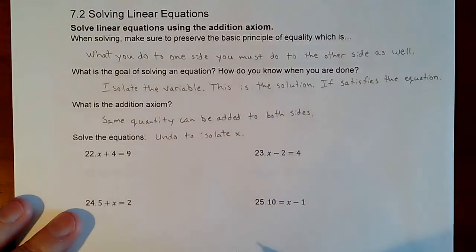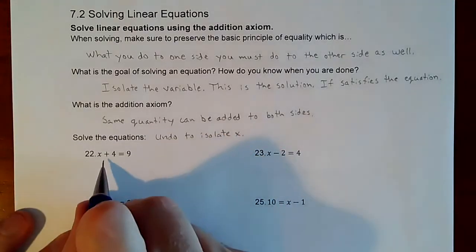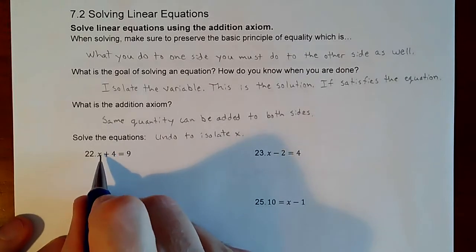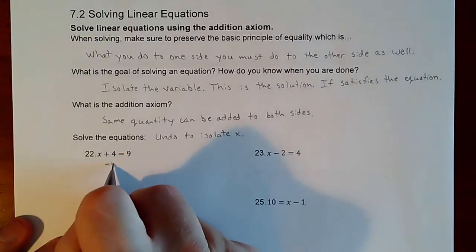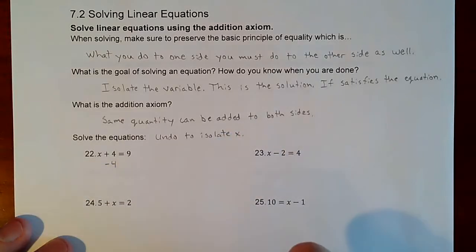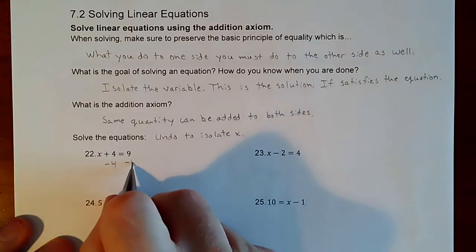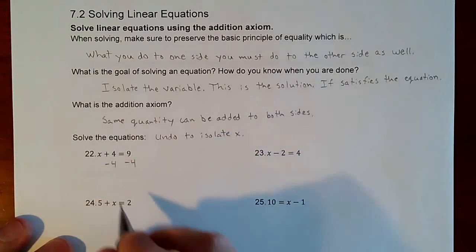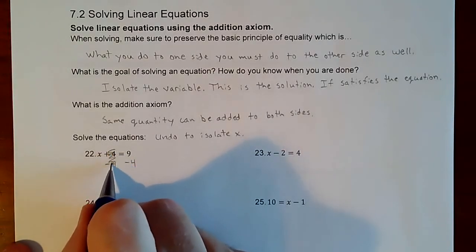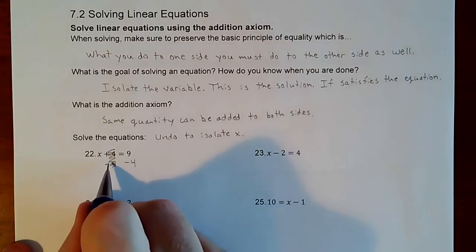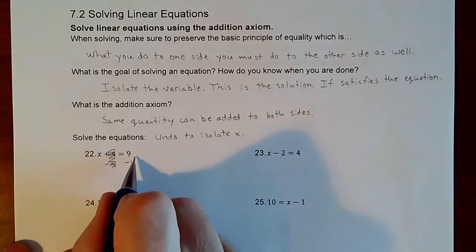Okay, whatever the variable is. Could be x, could be whatever. But right here, right now, that 4 is being added to the x, so we want to undo the addition of 4. To do that, we are going to subtract 4. But whatever we do to the left side of the equation, we're also going to do to the right side of the equation. So what it does is this addition of 4, when we subtract 4, it removes it as if it's not there anymore. So we moved it to the other side.